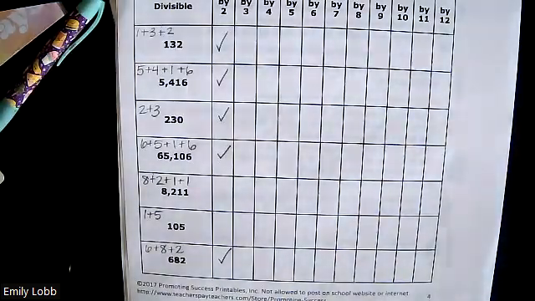Three does go into 18. What's 1 plus 8? You're going to check it with us. I'm not going to check these for you. You're going to check these for us.